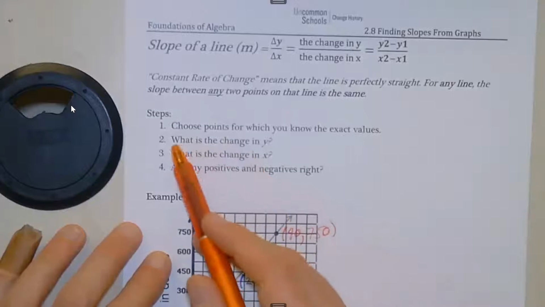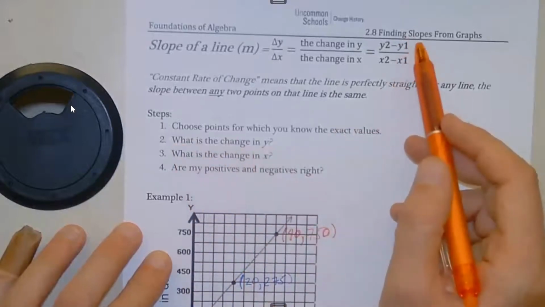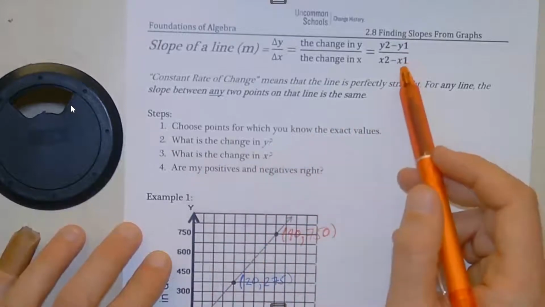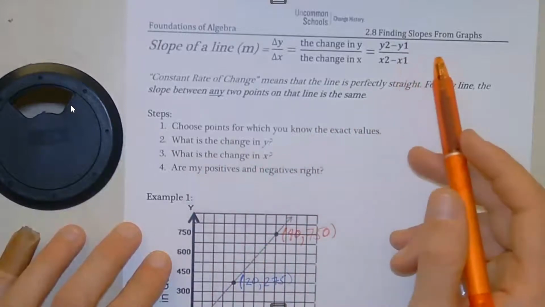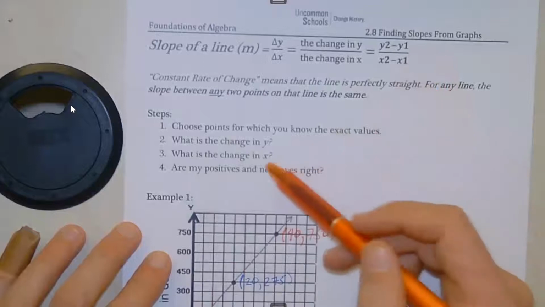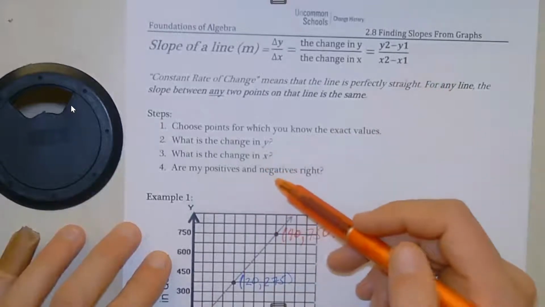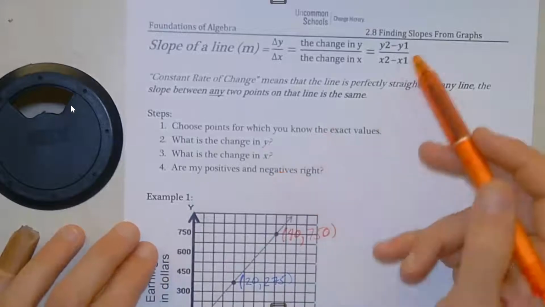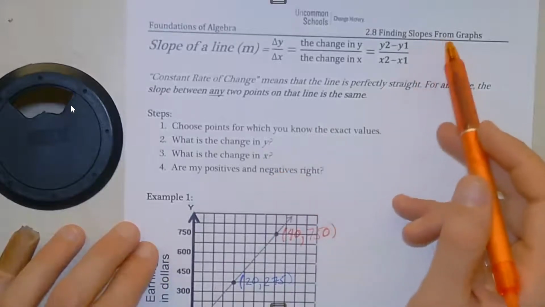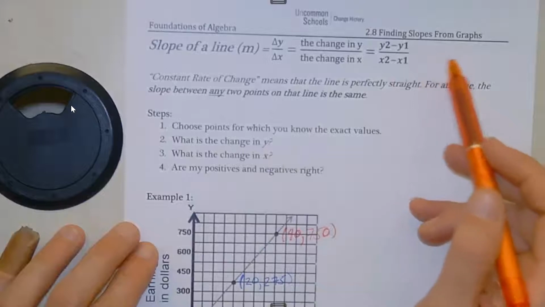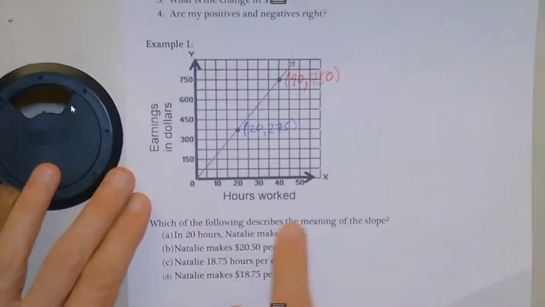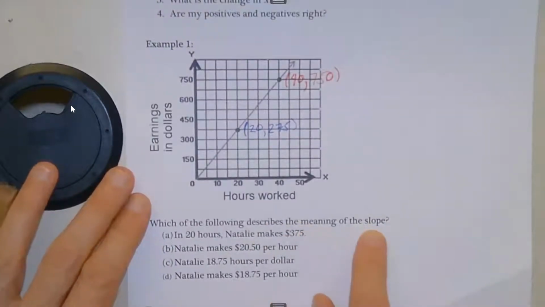Then find the change in y, the numerator. Find the change in x, the denominator. Double check that you have your correct positive and negative. We'll show what that means in a minute. And then finally, divide your change in y by your change in x to get a number for your slope. Then finally, we'll talk about the meaning of slope.